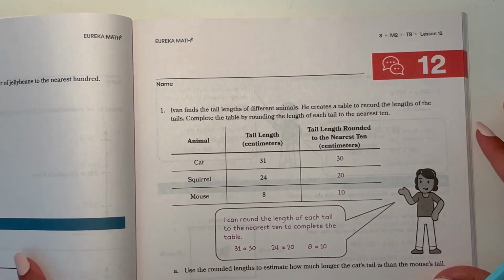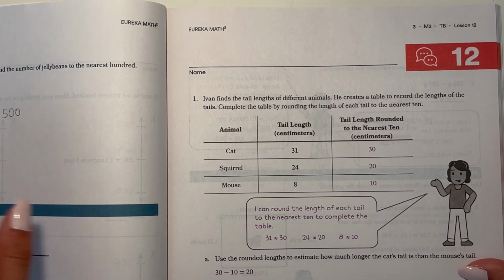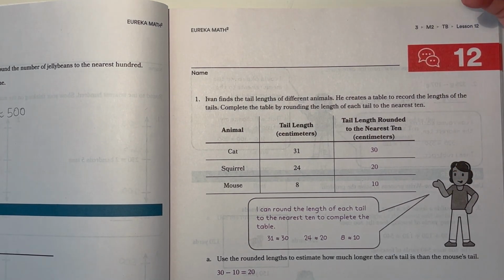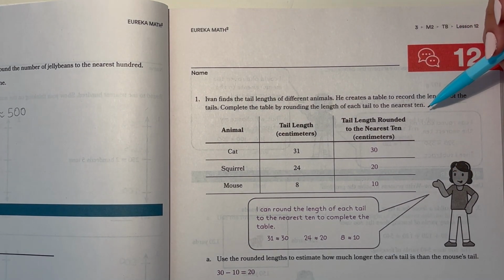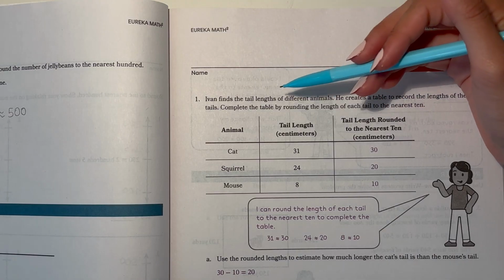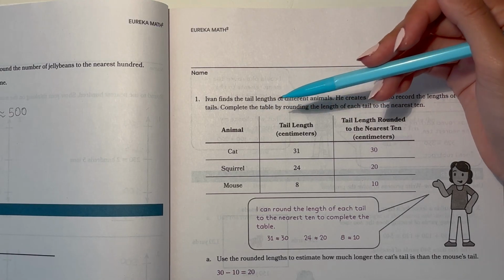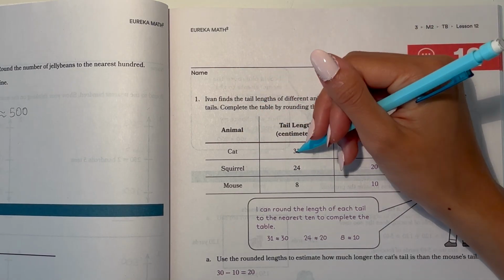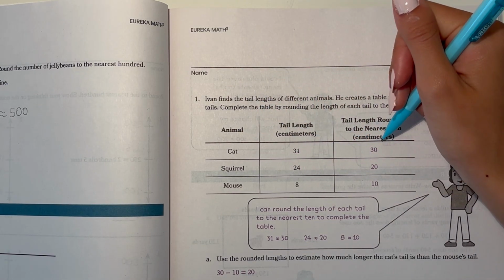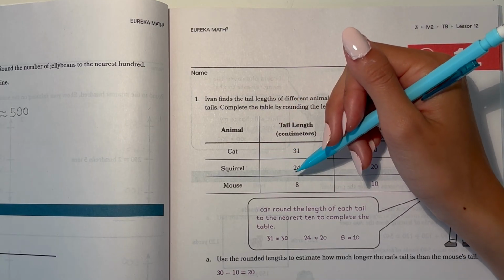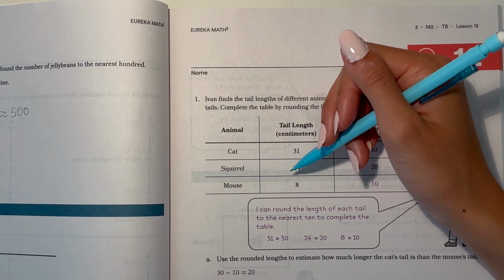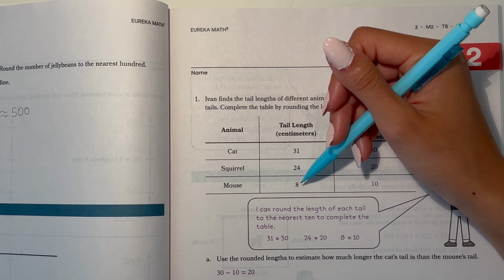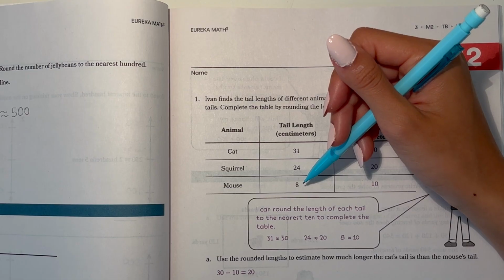Alright, now we have lesson 12, explanation. Number 1, Ivan finds the tail lengths of different animals. He creates a table to record the lengths of the tails. Complete the table by rounding the length of each tail to the nearest 10. So cat, it's 31, and we round that down to 30. Squirrel, 24. Since it's not past the halfway mark, we round it down to 20. And for 8, it's past 5, so we round that up to 10.